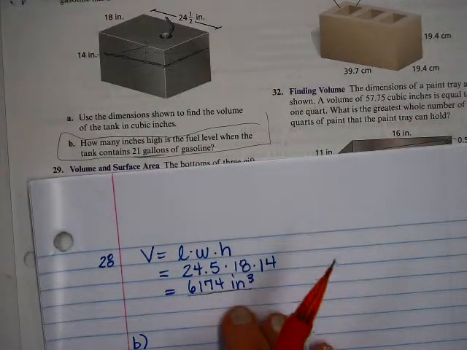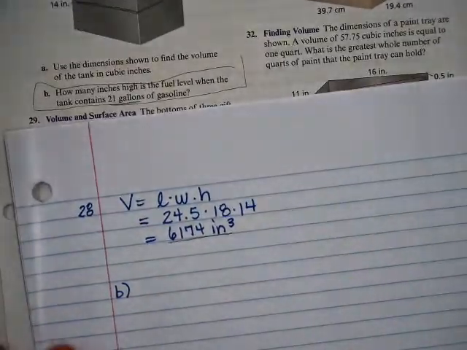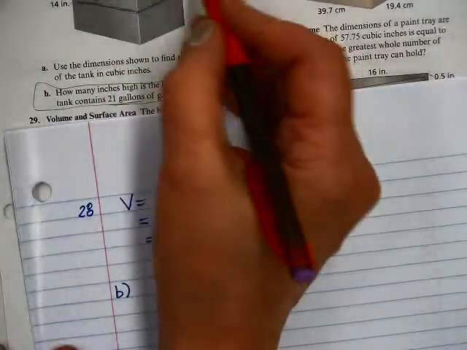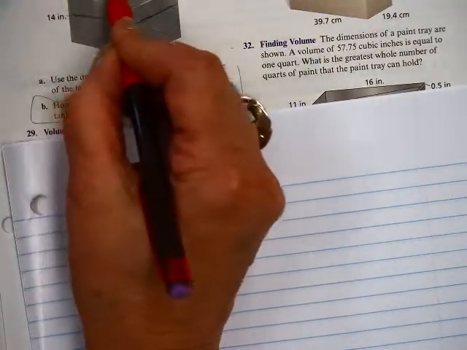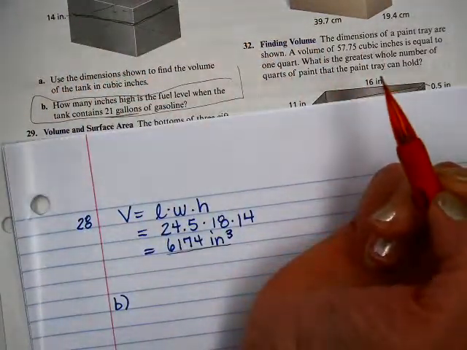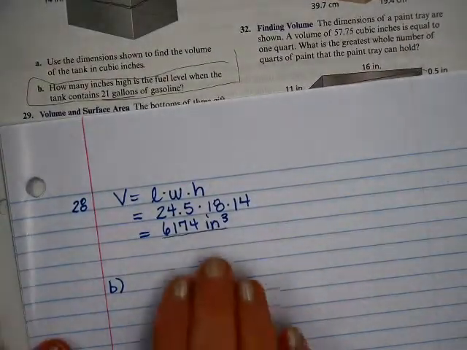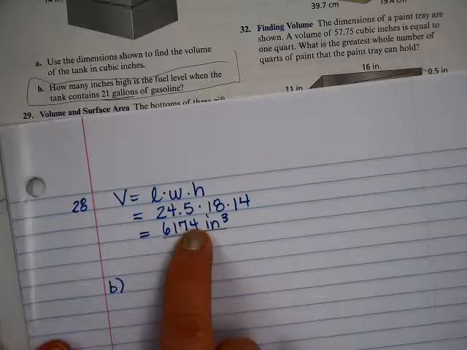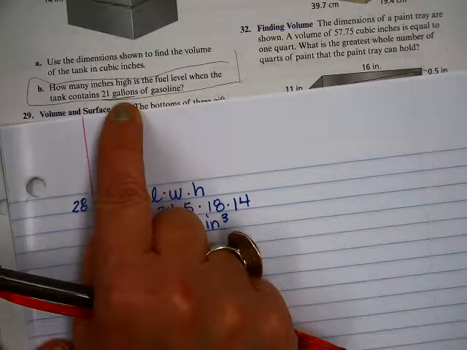I'm going from cubic inches, now I'm talking gallons. So in the problem on your WebAssign, and right here, they give me my conversion. 1 gallon of gasoline has a volume of 231 cubic inches. So I either have to change the cubic inches to gallons, or I have to change the 21 gallons to cubic inches.